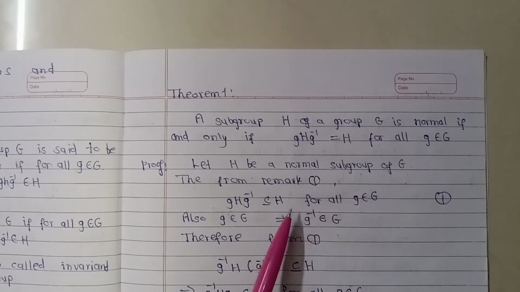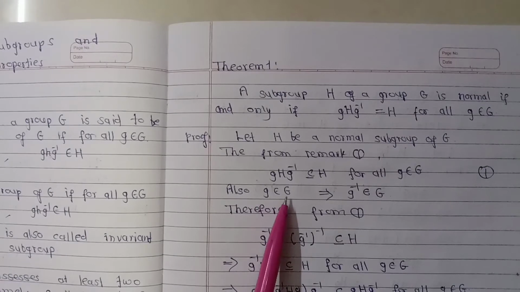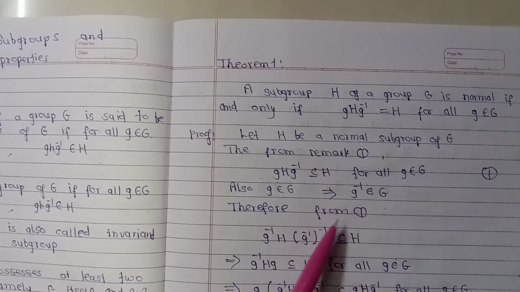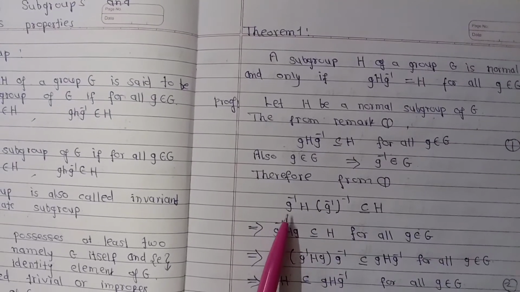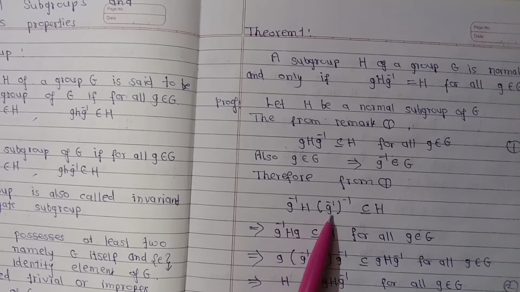Let us denote this as 1. Also g belongs to G. This implies g inverse belongs to G. Therefore, from 1 we have g inverse H g inverse is contained in H.